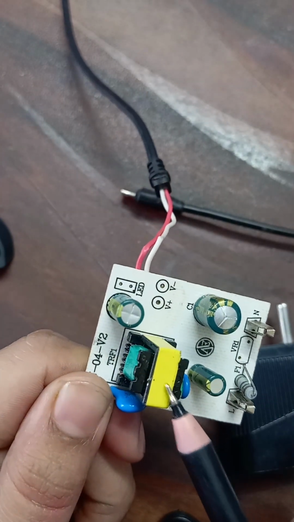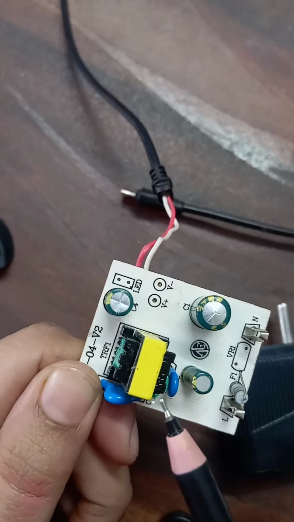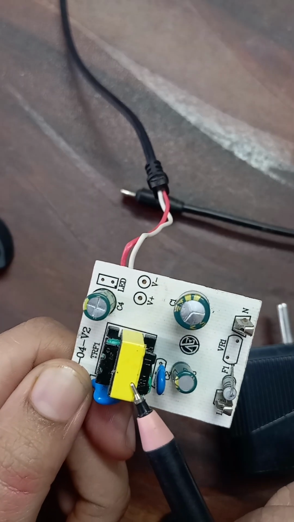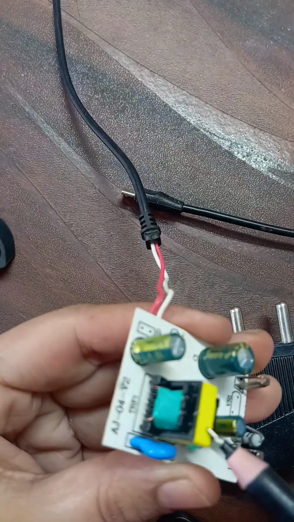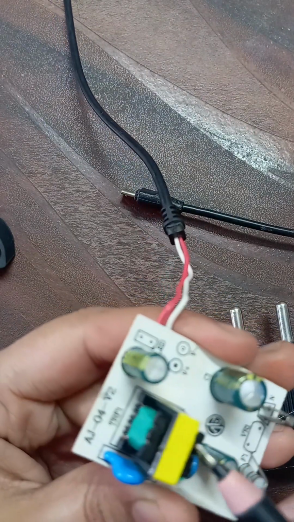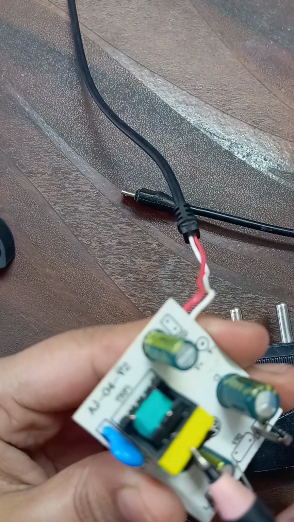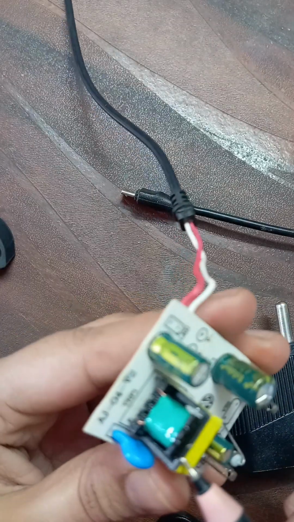And this yellow component, you can see, a big yellow component, is a transformer. Remember, when we were talking about the DC power supply, we said the transformer converts high voltage or high current to low voltage or low current.